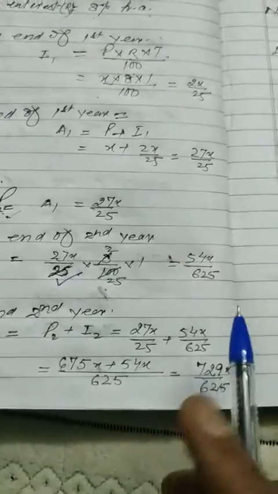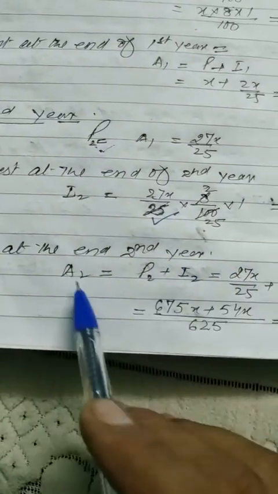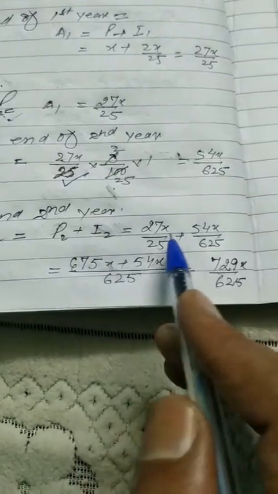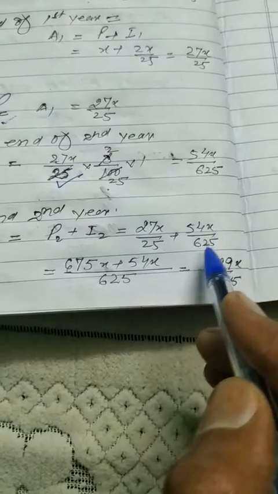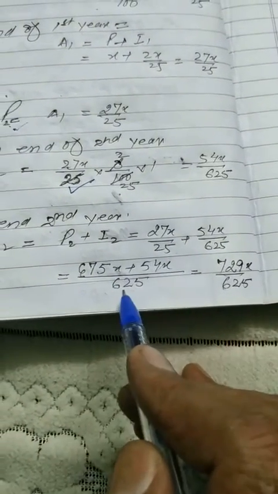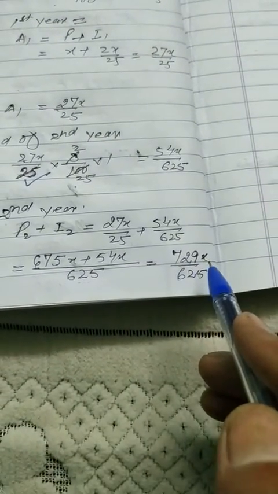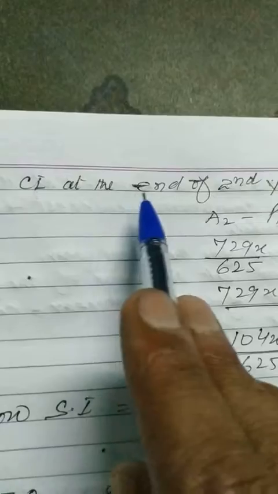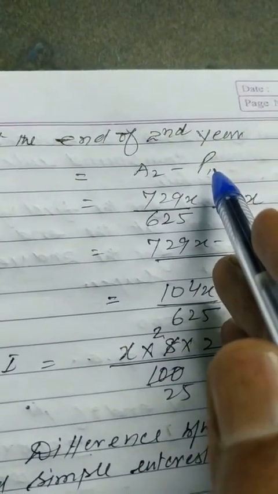अब हमारे पास आ गया यह भी है 54x over 625. Amount at the end of the second year, that is A2 equal to P2 plus I2, 27x over 25 plus 54x upon 625. 625 is the LCM, and 25 times 27 is 675, plus 54, that is 729x over 625.